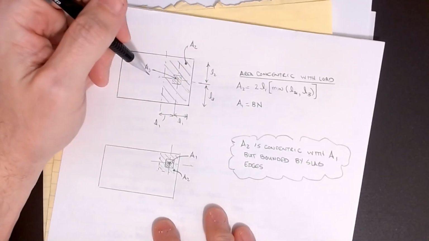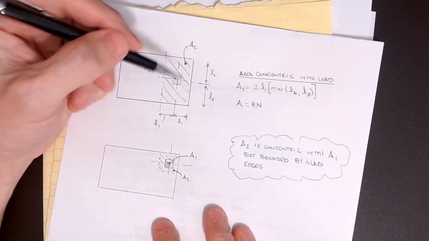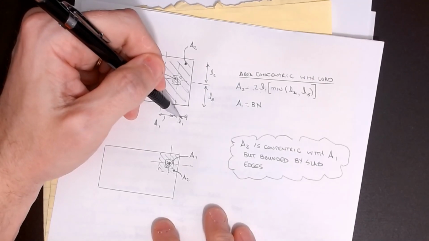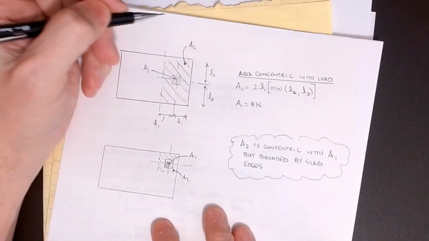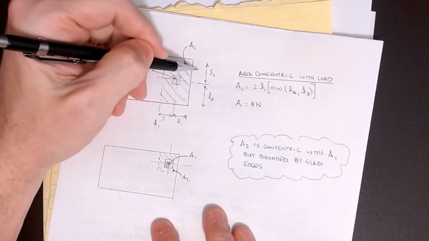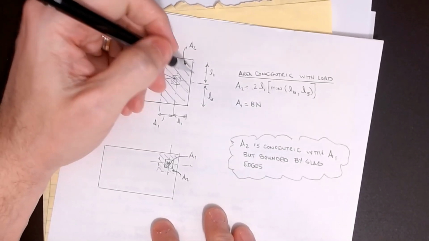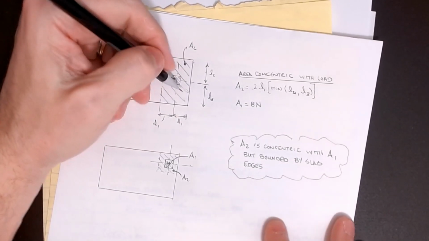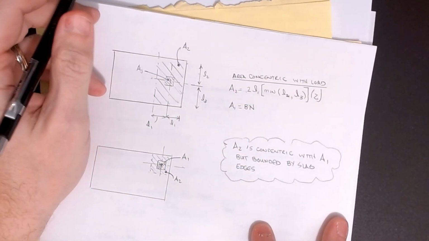So the concentric area that we're calculating is going to be 2 times L1, the edge distance, multiplied by the smaller value of L2 and L3. So if this is 3 inches and this is 10 inches, your concentric height is going to be double that value. And I've left off another 2 because it is double the smaller of those two values.